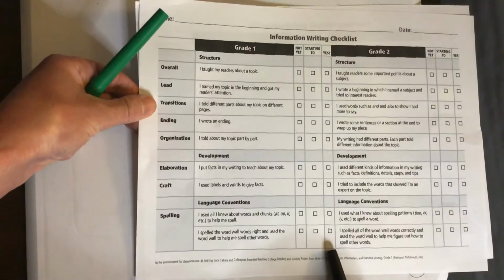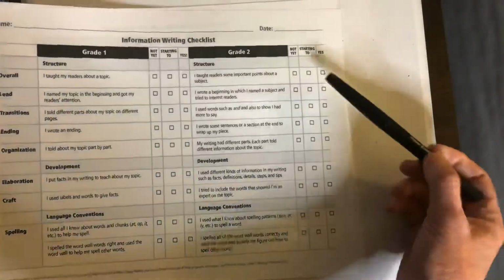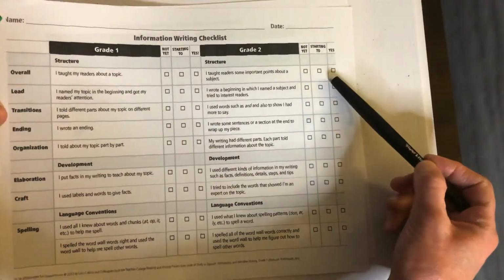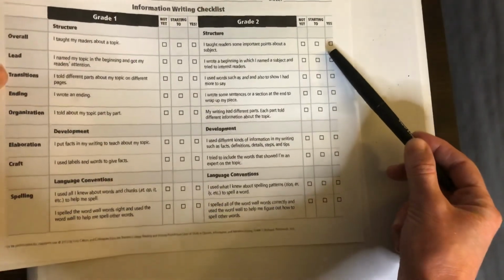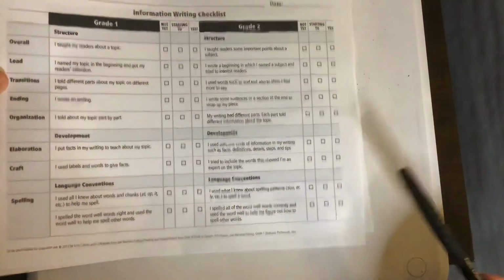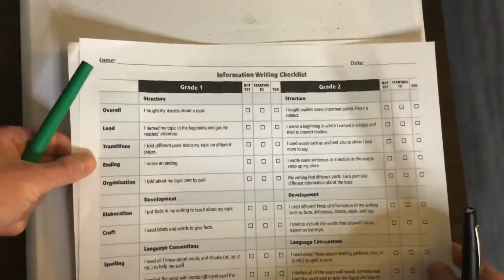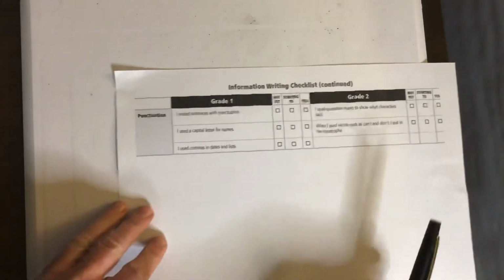If you're feeling super ambitious, you can scoot over to the second grade goals and also work on those. You might already have some check marks in the starting to and yes columns. So if you want to push yourself, you can work on doing all of the things in the second grade column. Remember, we've already used this checklist. If you need a grown-up to help you, you can ask for their help to read some of it, but most of this should feel really familiar to us.